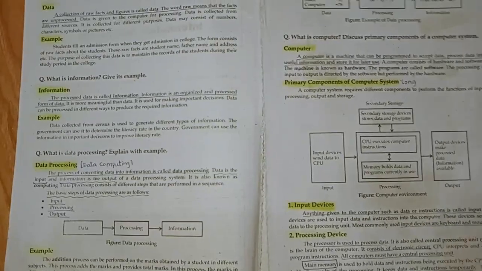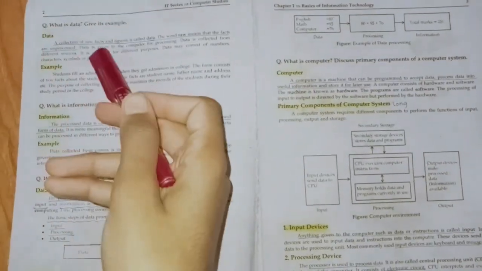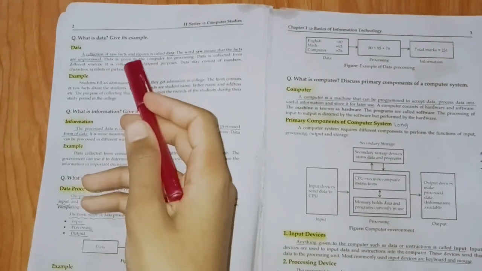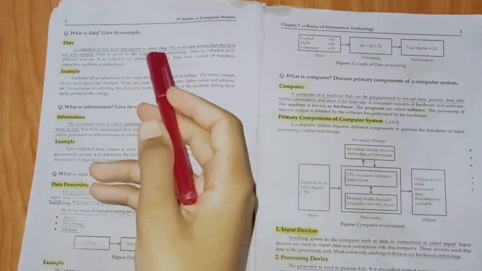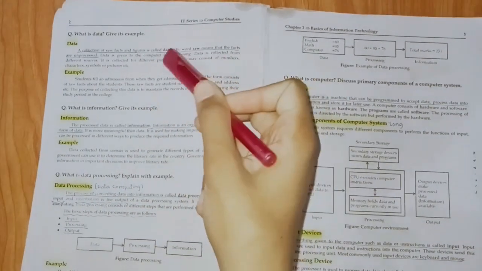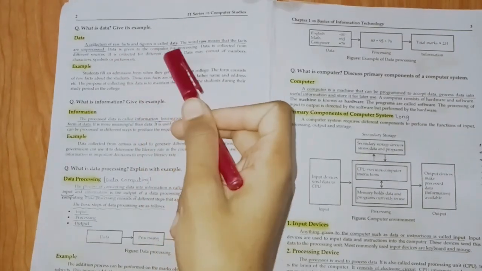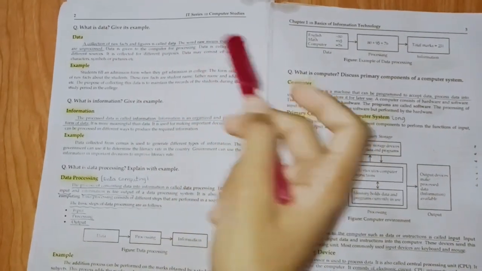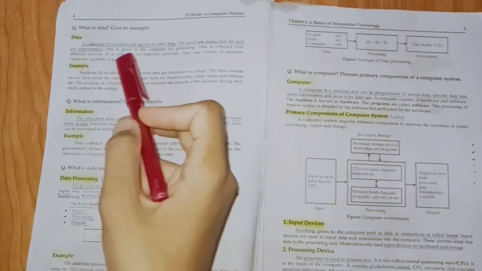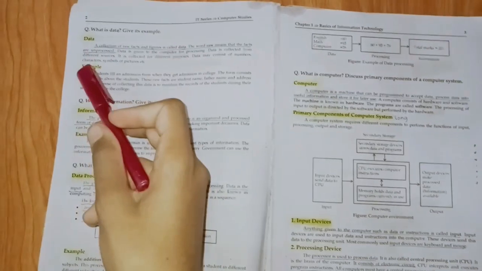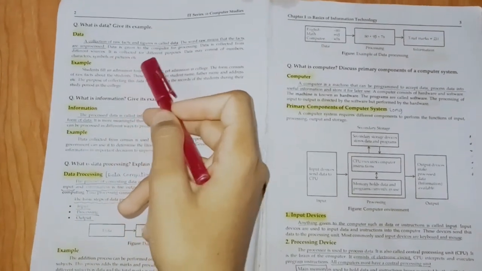Now let's move to the next portion. In this we will learn what data is and give its examples. Data, a collection of raw facts and figures, is called data, in which the word raw means that facts are unprocessed. Data is given to the computer for processing and is collected from different sources for different purposes. Data may consist of numbers, characters, symbols or pictures, etc.